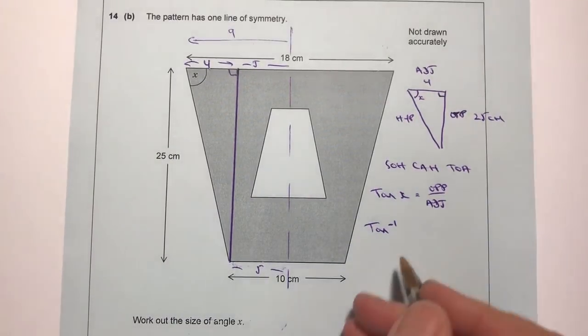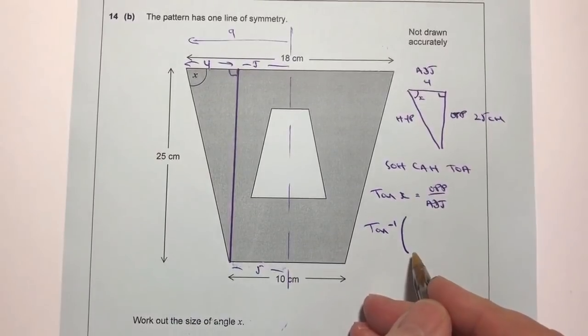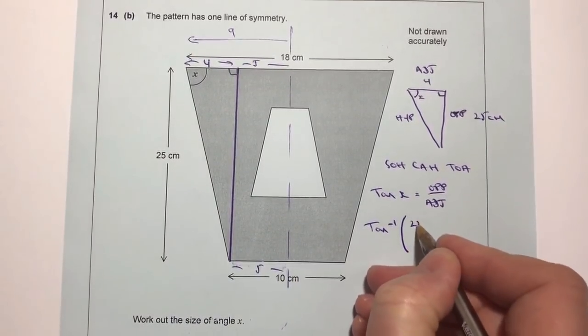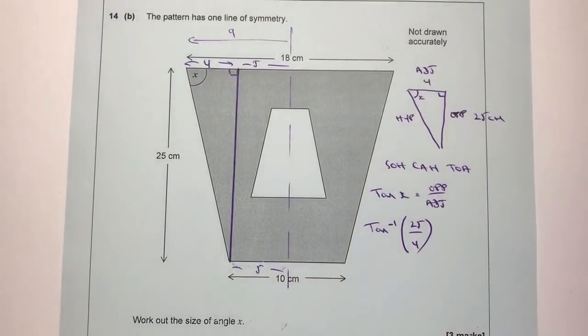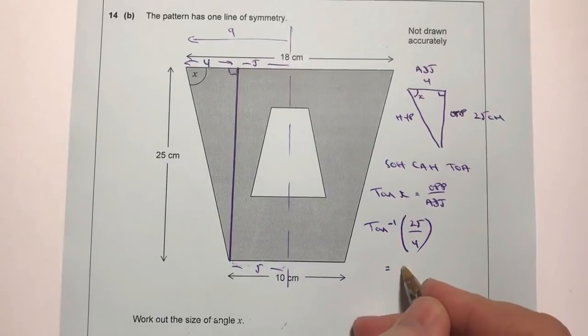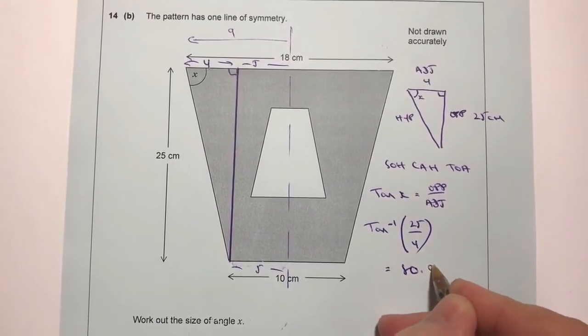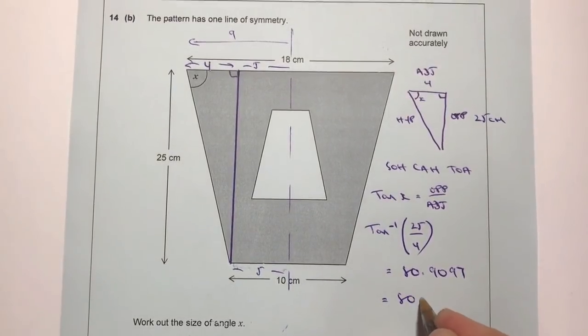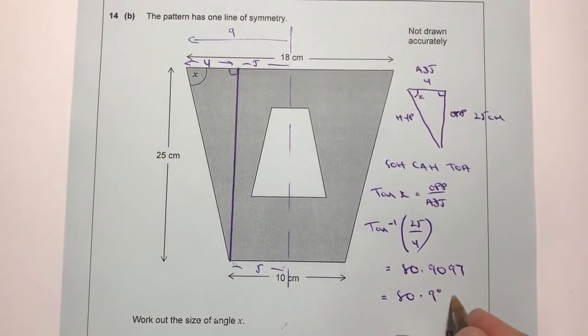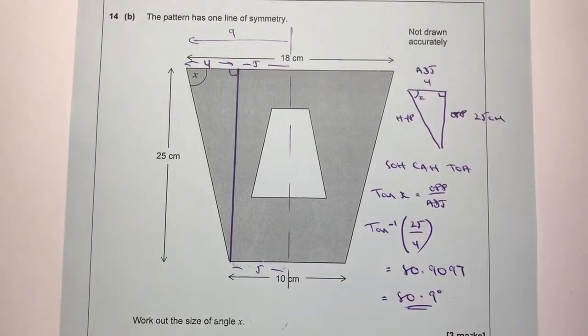And then you would simply put in the value of the opposite, which is 25, and the value of the adjacent, which is 4. And if you plug that into your calculator, you're going to get a value of 80.9097. Okay, and if you want to write that to one decimal place, it would give an answer of 80.9 degrees, and that would be the value of x.